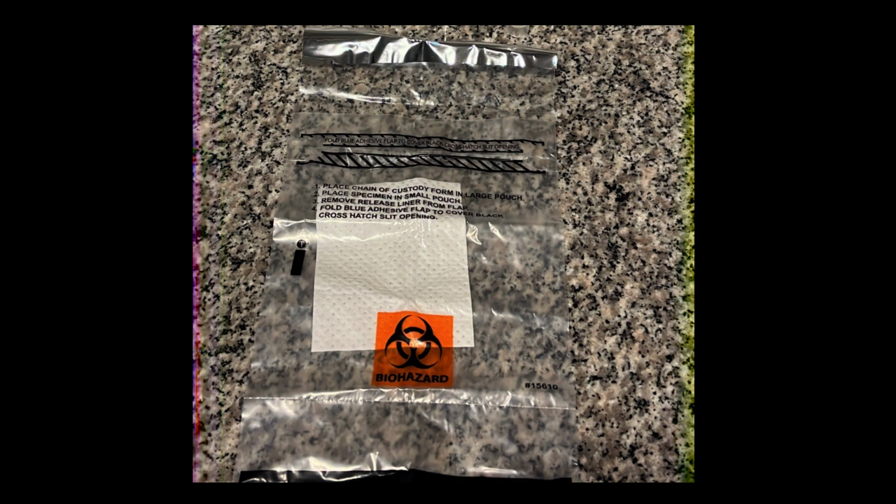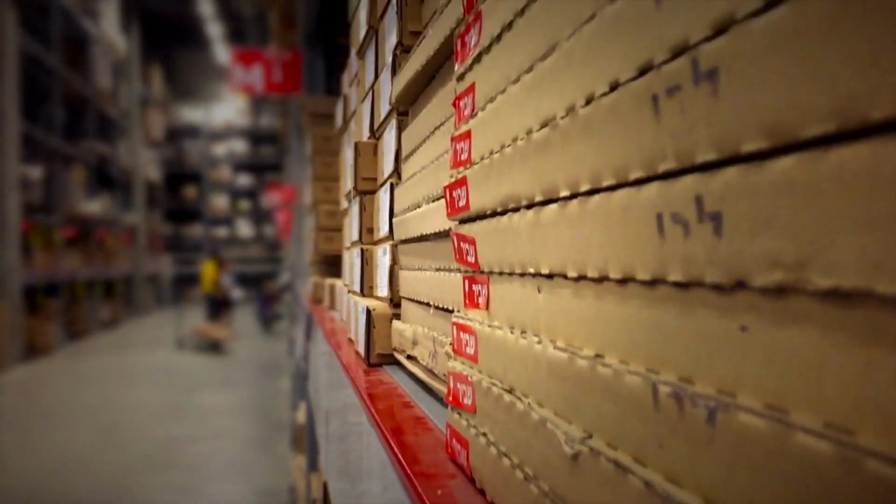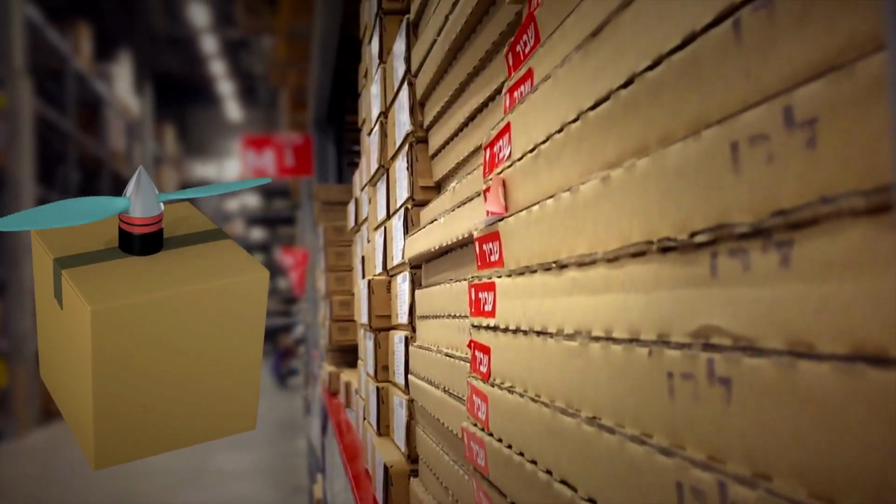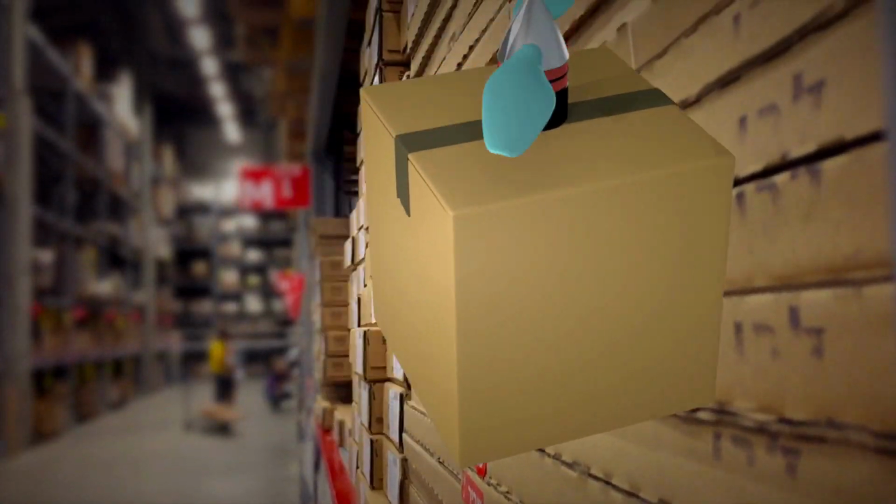Then you put your chain of custody and your specimen into the transport bag. Chain of custody goes into the big pouch and specimen goes into the smaller pouch with the absorbent pad. Then you remove the adhesive and you close it shut. Then you take your completed specimen transport bag that's completely sealed and you put it off to the side and get it ready for shipping back to PSI.